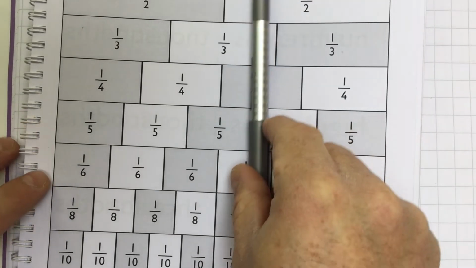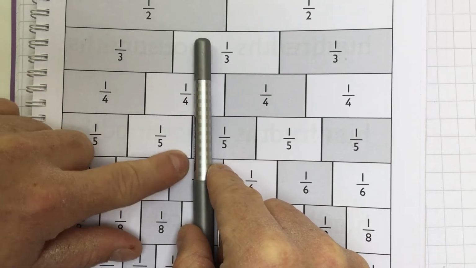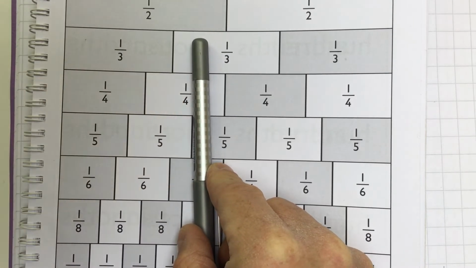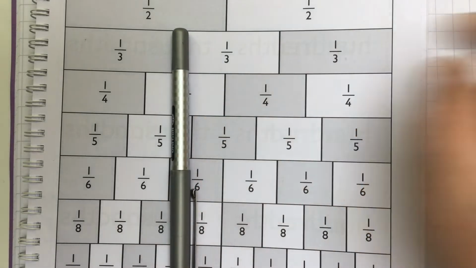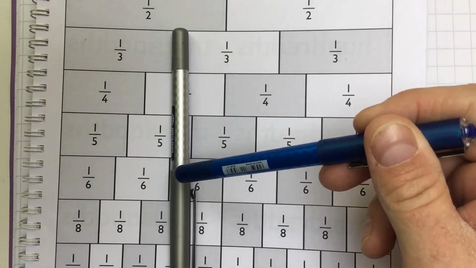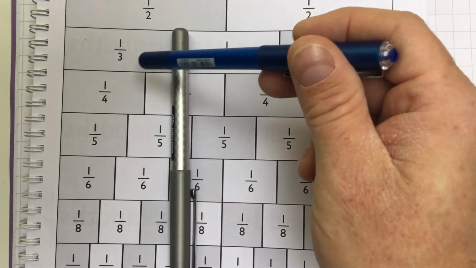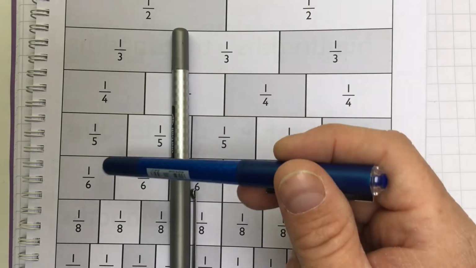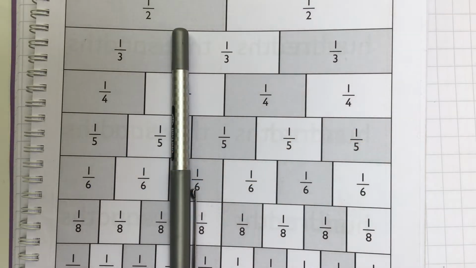How we use the fraction wall is we set this on and we can position it in line with one of the lines of the fraction wall. So let's take a look. I'm going to go to 1/3 over here and I want to see what it lines up with. Now hopefully you're reading down the page and you can see that 1/3 lines up with 2/6. So we can say from this that 1/3 is twice 1/6. Okay, 1/3 is twice 1/6.